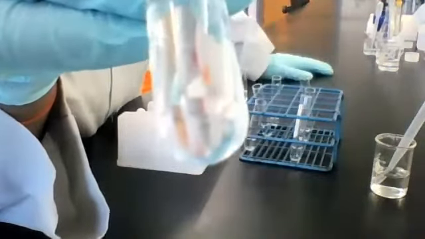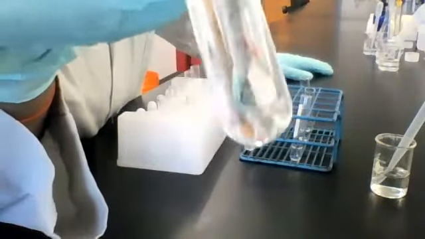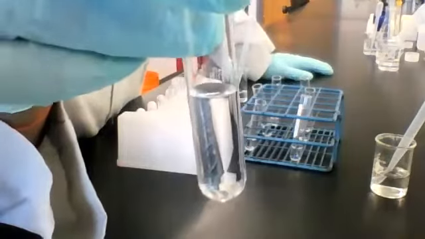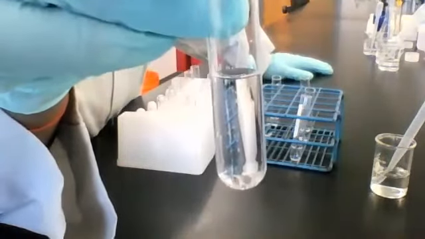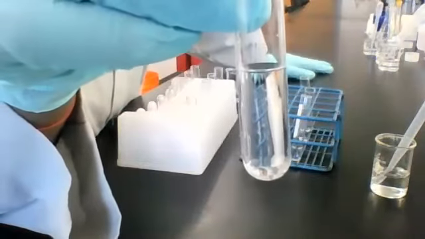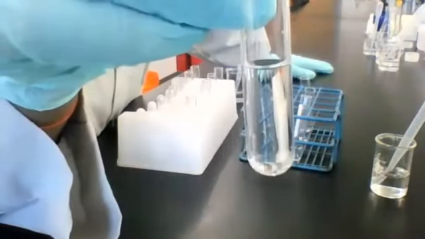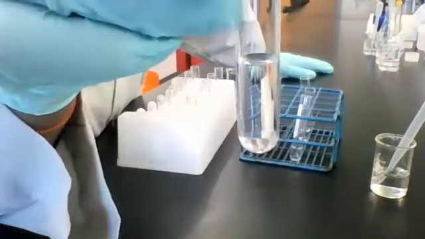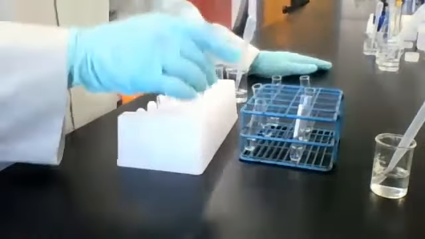Here's the bottom of the tube. I don't see any solids settling there. So you write your observations. We got it? Okay.